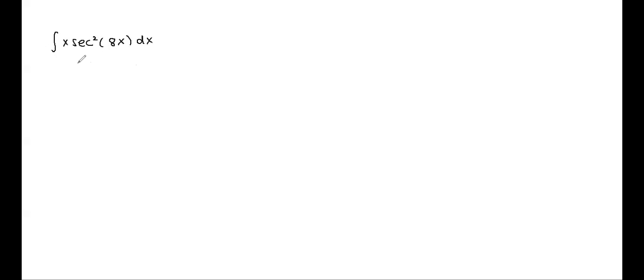Okay, so we have v is equal to something, du is equal to something, and u is equal to something else. And what you said, it was Matthew that was talking, right? Yeah, okay: v was x, dv was dx. Du was secant squared 8x, and then u was tan of 8x over 8.